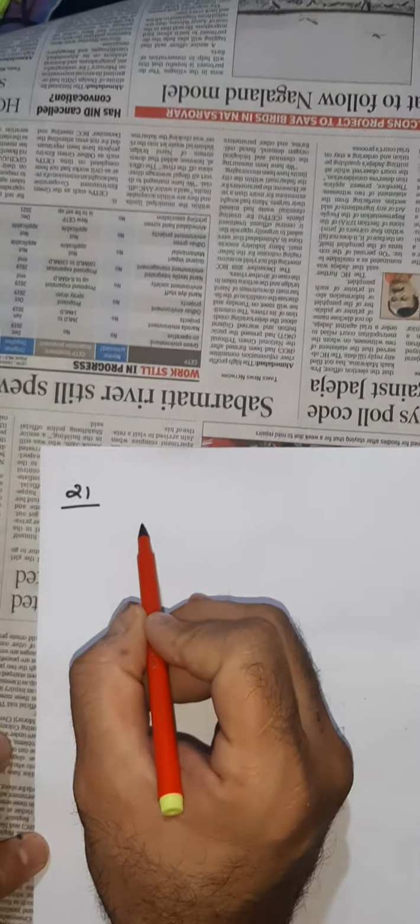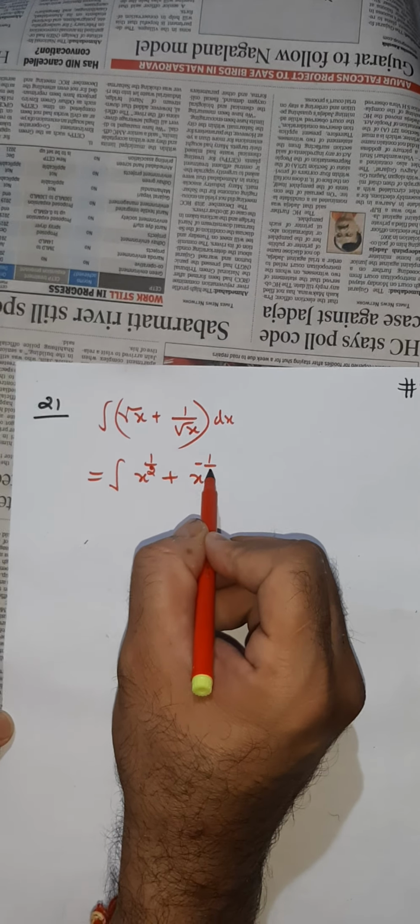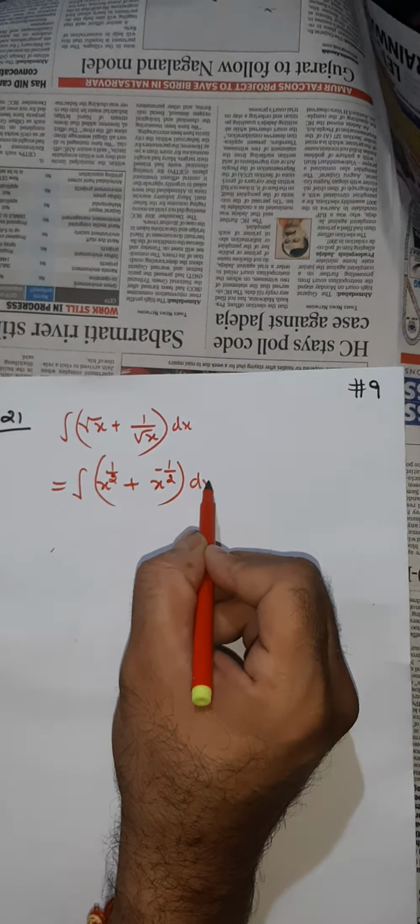21 question. You want integral of root x plus 1 upon root x. So here this is nothing but just x raised to 1 by 2, and this, if I take in the numerator, it is minus 1 by 2. So now you can integrate very easily here. Raise the power by 1, 3 by 2 upon 3 by 2, so into 2 by 3, plus raise the power by 1, minus 1 by 2 plus 1. So it is just 1 by 2 upon 1 by 2, so into 2 plus c. This is your required answer, remember.